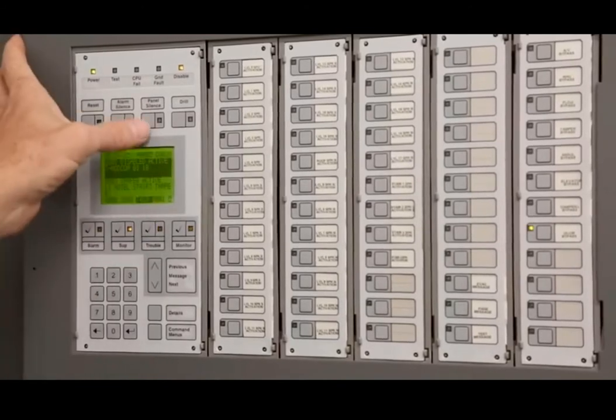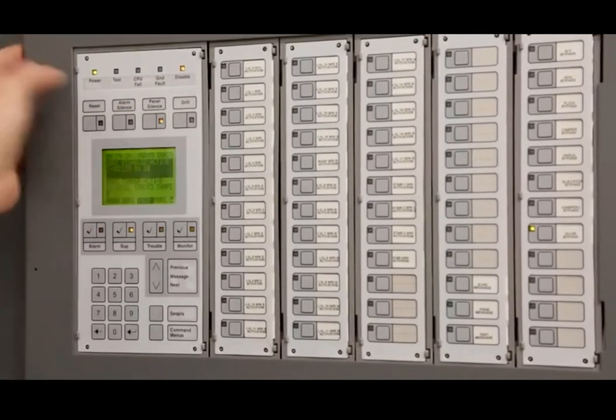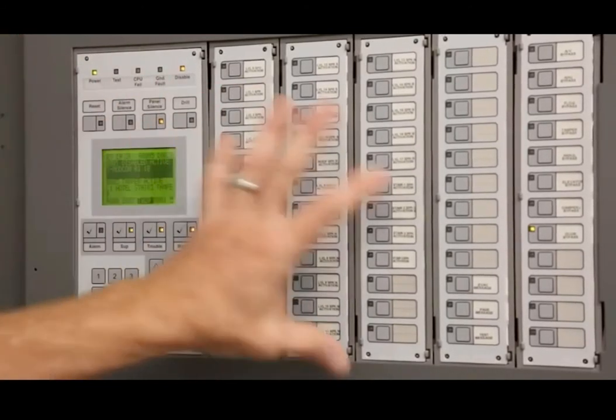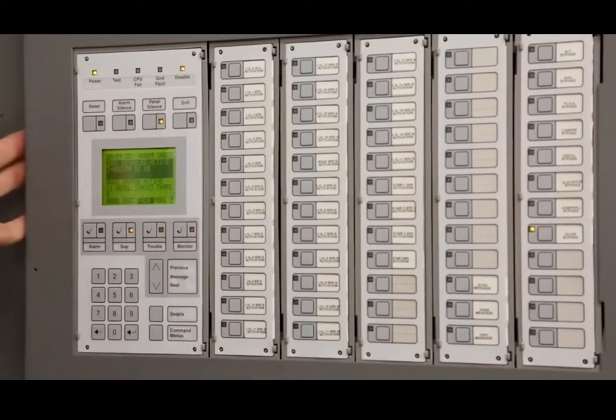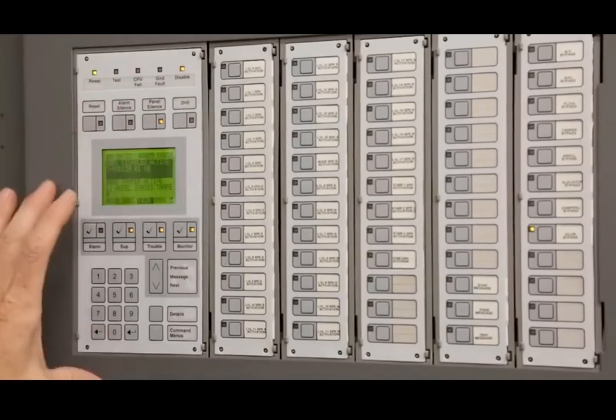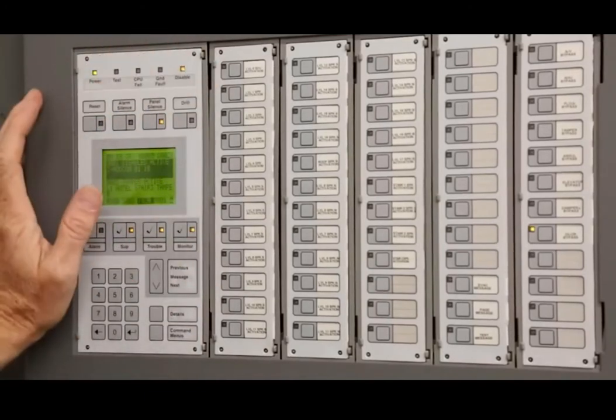We can hit panel silence here too. Panel silence basically shuts the panels up for the beeping because of the abnormal condition, and it will shut the local beeping up on any of these keyboards.